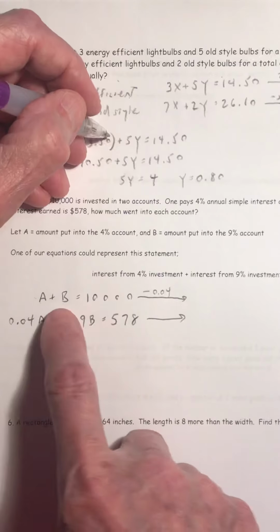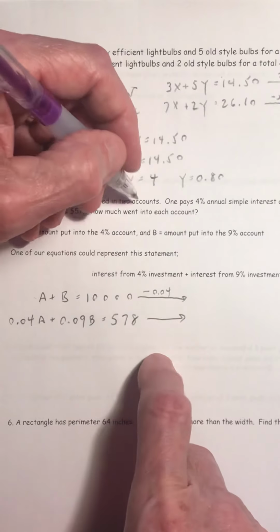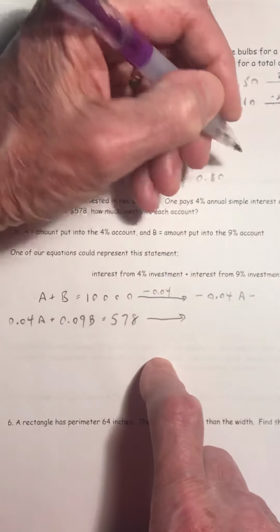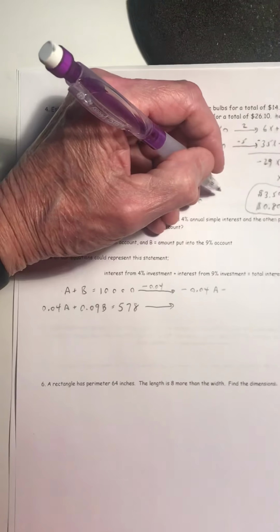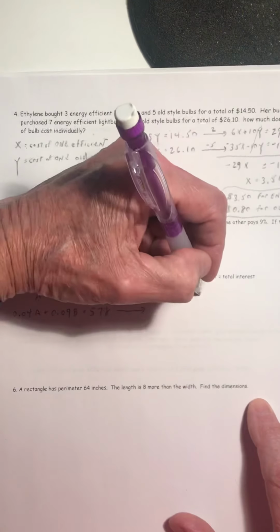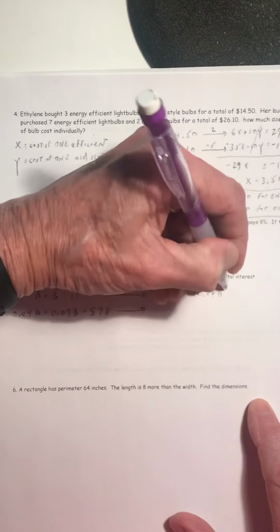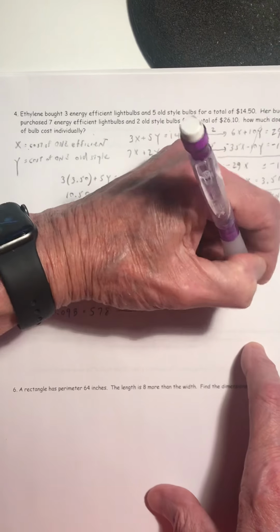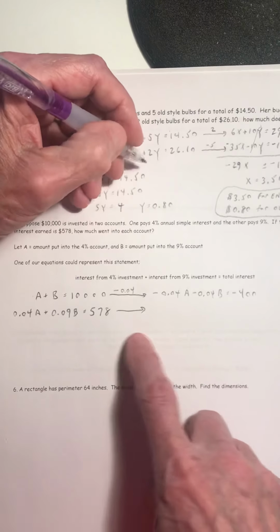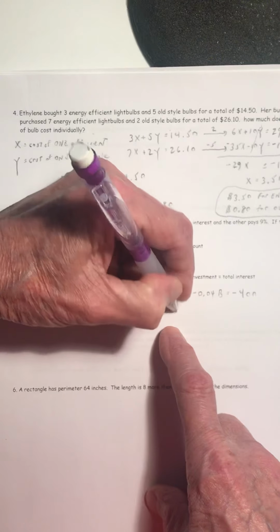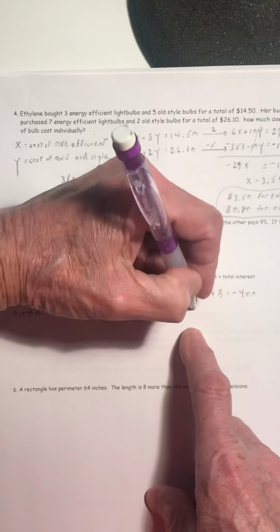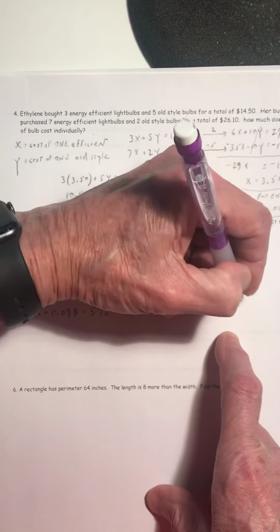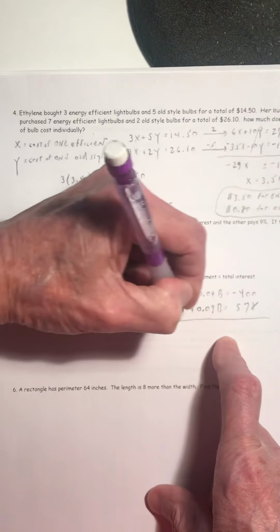Multiplying this A plus B equals 10,000 by negative 0.04 gives me negative 0.04A, negative 0.04B. And negative 0.04 times 10,000 is negative 400. Other equation, like I said a minute ago, I'm just copying it. 0.04A plus 0.09B equals 578.